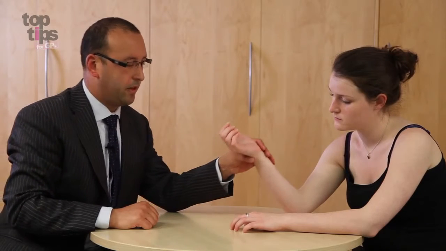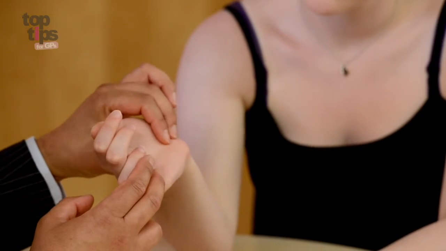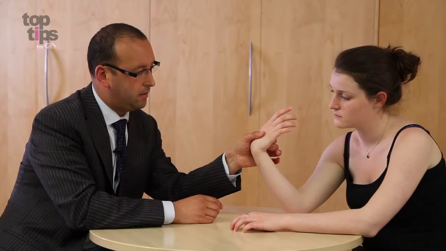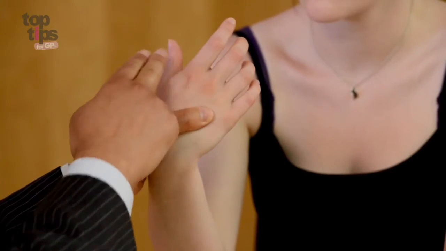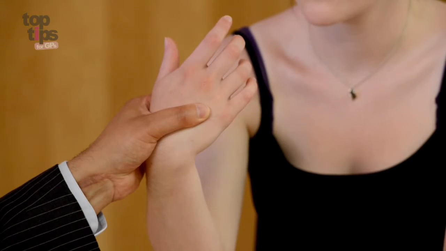There are many ways of provoking carpal tunnel syndrome. I normally do an augmented Phelan's test with pressure over the carpal tunnel, which is in between the thenar and hypothenar eminences, placing the wrist into full flexion and applying a little pressure over the carpal tunnel. This should reproduce symptoms in the median nerve distribution within 30 seconds. They may not be as severe as the patient complains overnight, but they should be of the same nature.